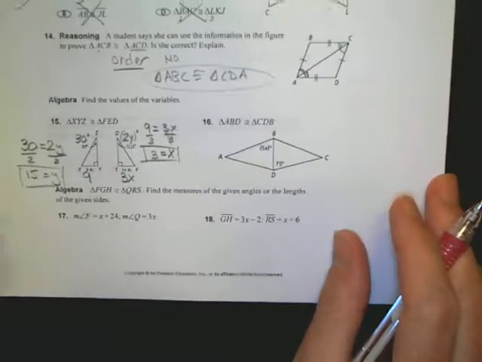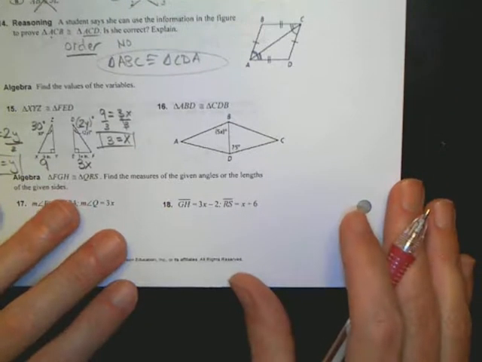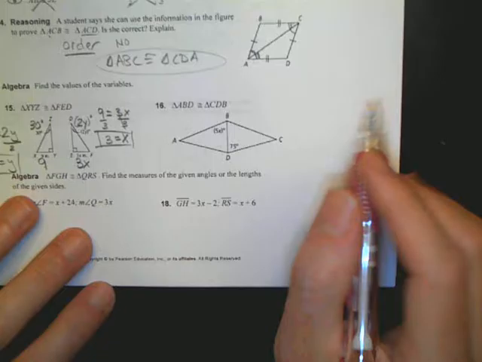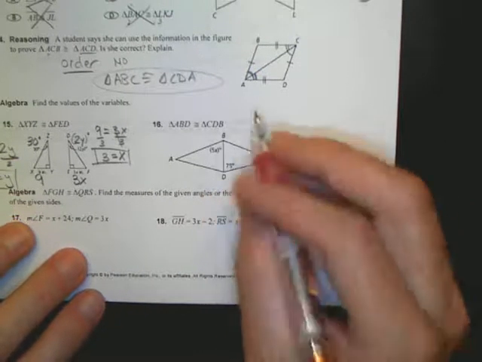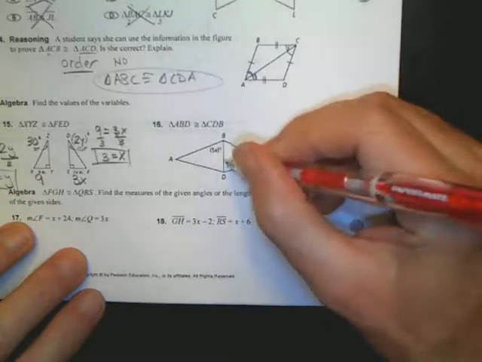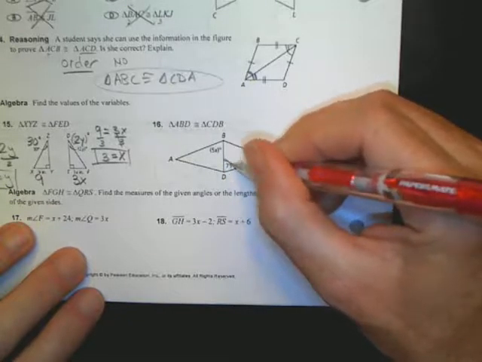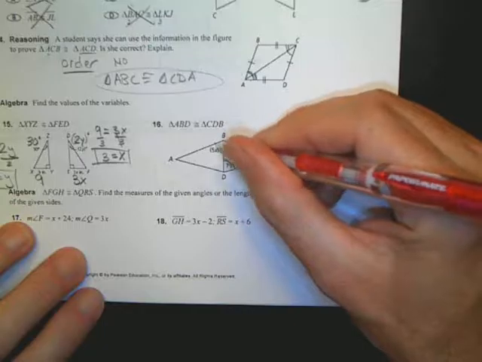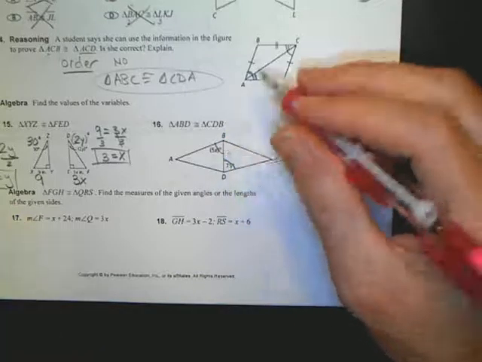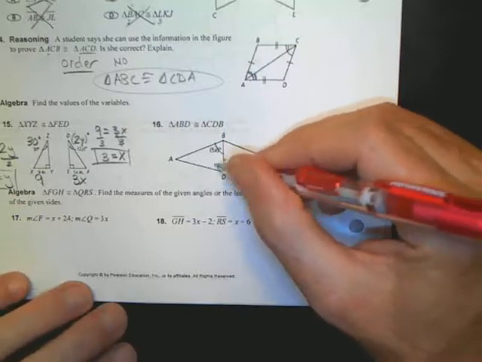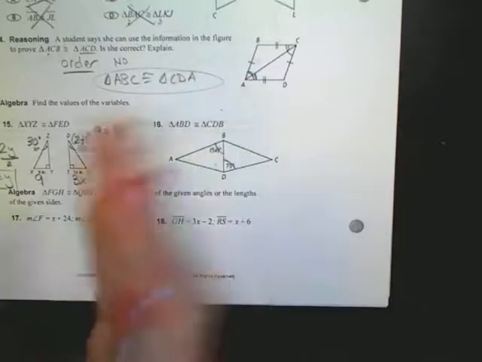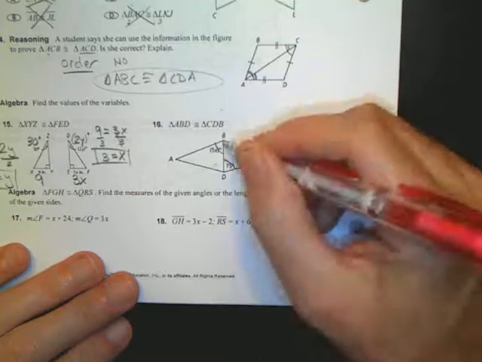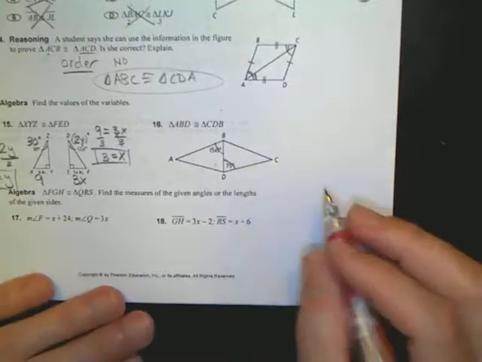Looking at number 16, same idea. For this one here, I have what are known as alternate interior angles. Kind of important, remember that it comes up a lot in this unit. That means I have an angle on this side, and this angle here is going to be equal to this angle here. It's called alternate because I'm going every other inside-outside type thing. I'm on the right, and then on the left, and on the right, and the left. So it's alternating the side that it's on, and it's also on the interior of the shape. That means they're going to be congruent.